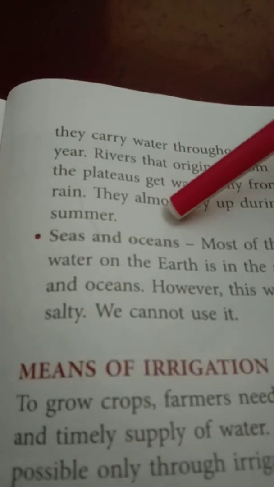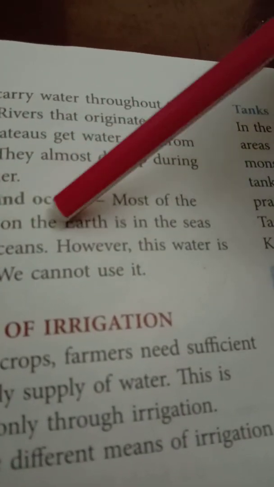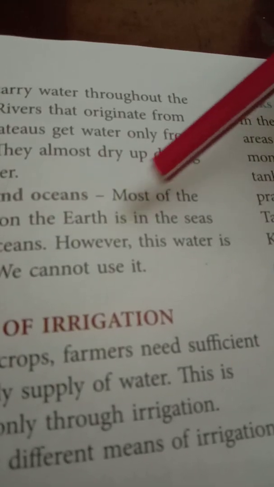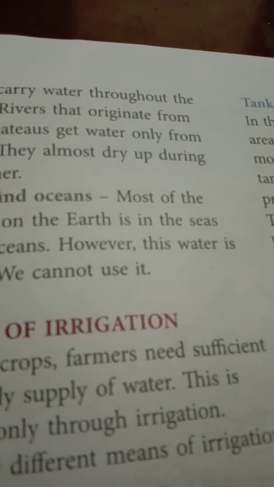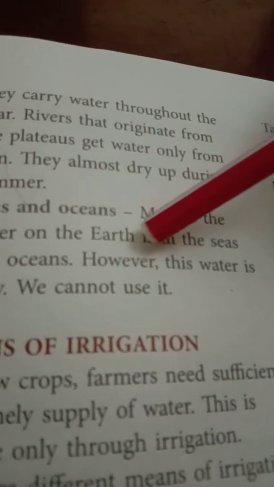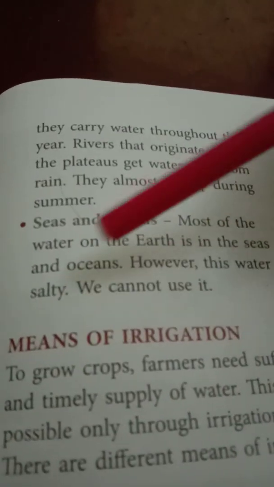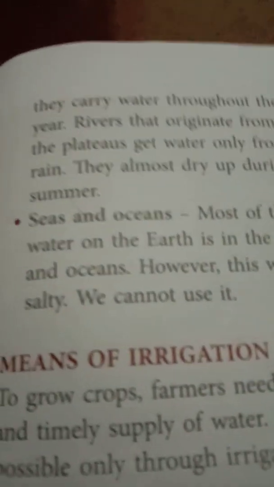Seas and oceans. Most of the water on the earth is in the seas and oceans. However, this water is salty. We cannot use it. So much water is in the seas and oceans, but it cannot be used.